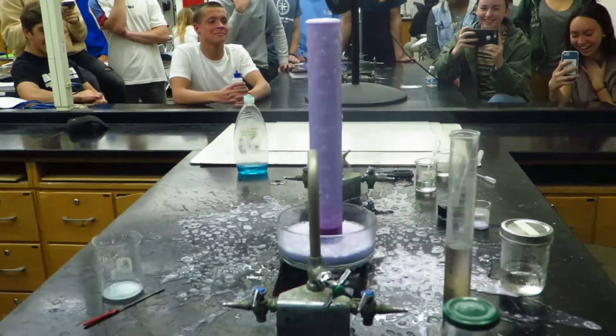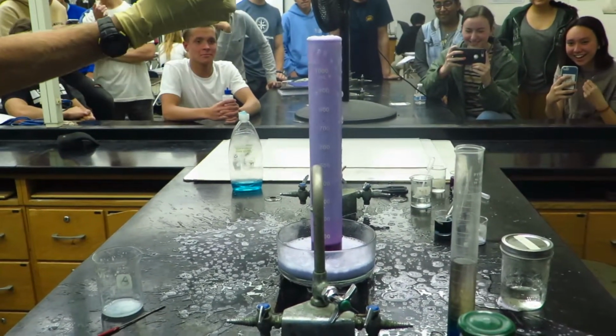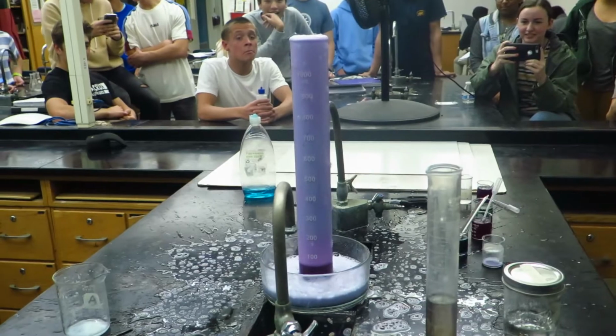There's no warning! And you can see the foam started out red, but now it's changing to a more purple color.